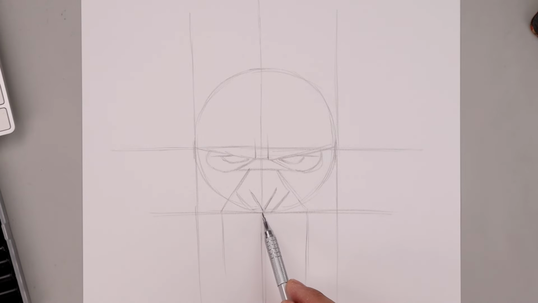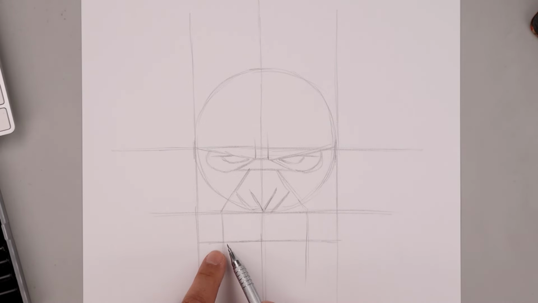Let's go back to the bottom of the nose. We're going to move all the way down. Just going to locate the top edge of the mouth right about here. Draw a straight line going across. Now we're going to take these 2 points and connect it with a curve coming down towards the bottom of the chin and then back up.